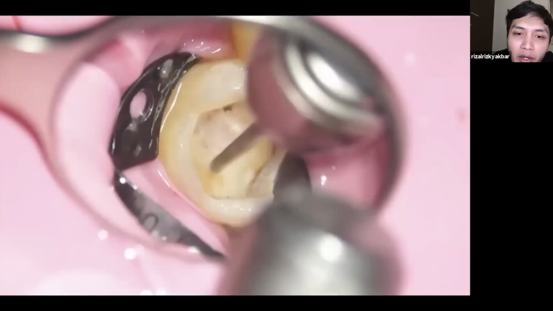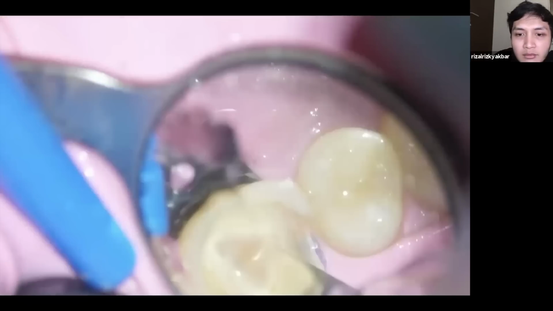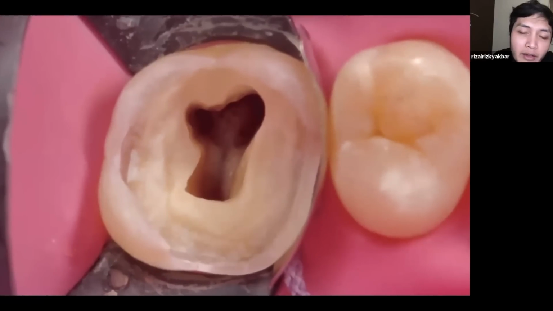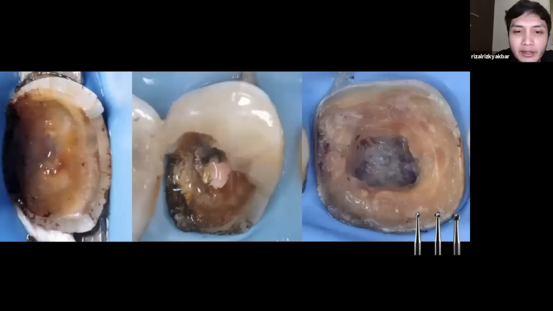Yeah, the old one. Bone cutting burr is just a simple burr that you always use for doing odontectomy or doing surgery. So as you can see here, the cavity is clean and ready to do build up or proximal wall or something. Yeah, this is the example of another case where I use carbide here and bone cutting burr.